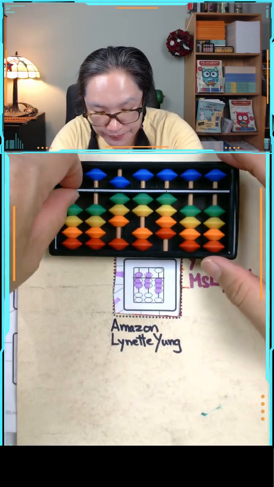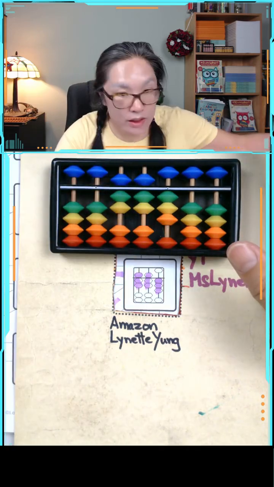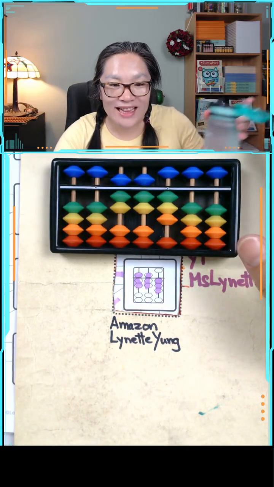So we have our next number. There we go. We have our hundreds, our tens, and our ones. What number do we think that is? This is more fun than math class.